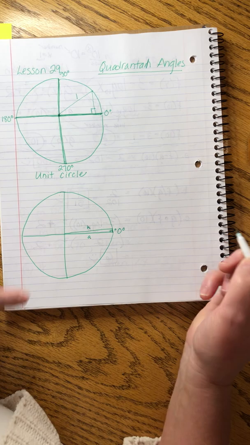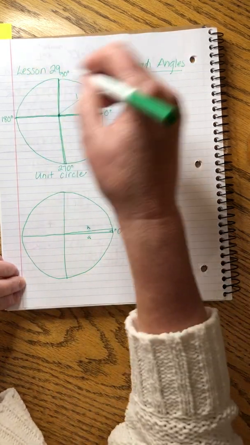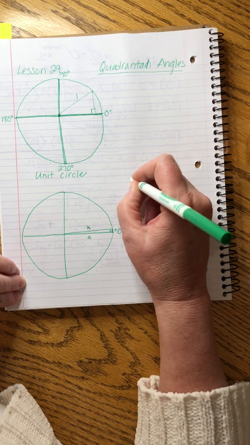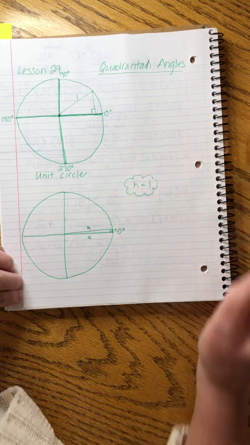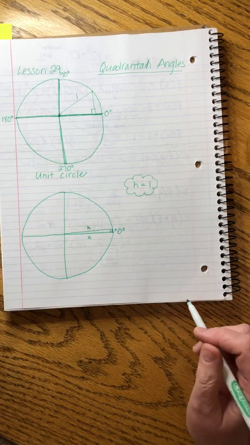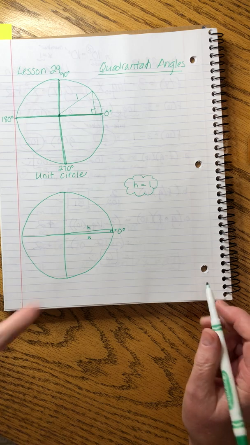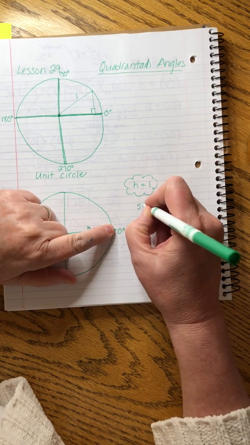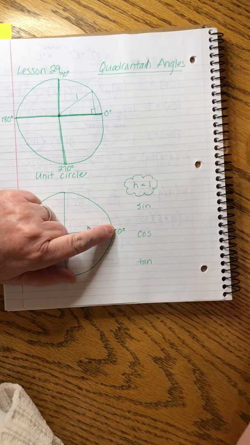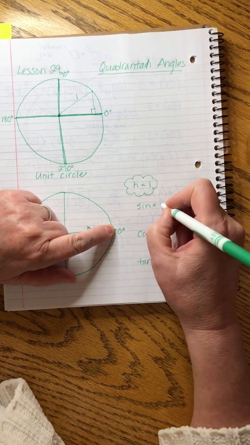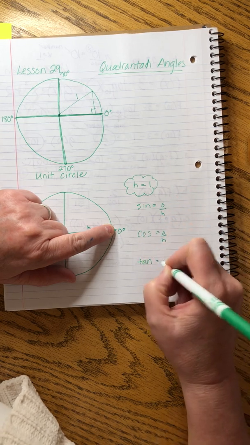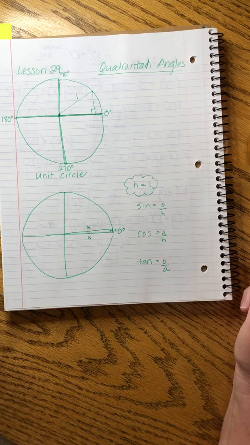Now, this triangle, we can imagine, it has an adjacent side, it has an opposite side, and it has a hypotenuse. Because of this unit circle, the way we've drawn it, our hypotenuse is always equal to 1. Okay, that's how we drew our circle, is by taking that hypotenuse and spinning it around. So our hypotenuse is always equal to 1. Sine, cosine, and tangent are the same as we've always done them. Sine is equal to SOH CAH TOA. But here's a cool thing.